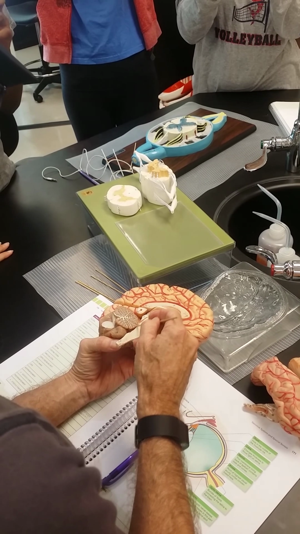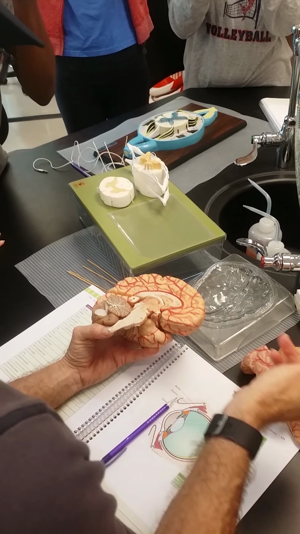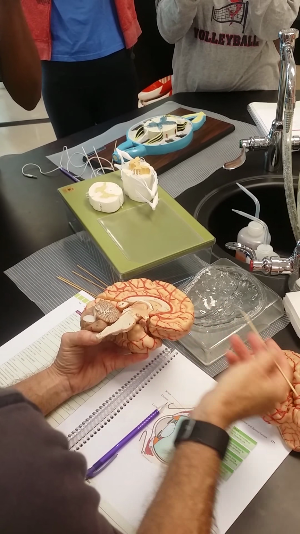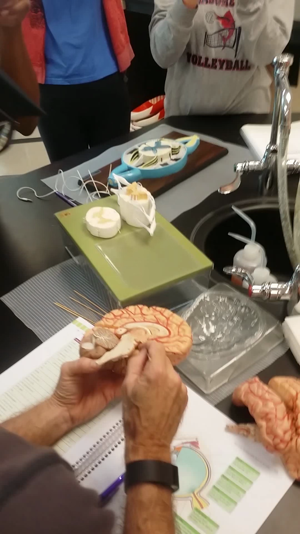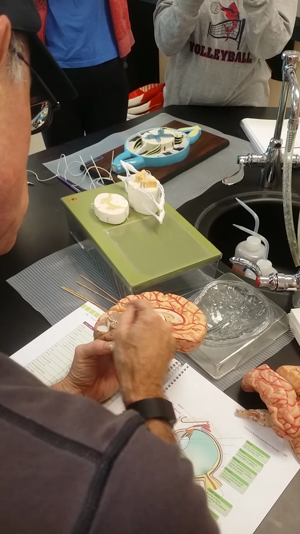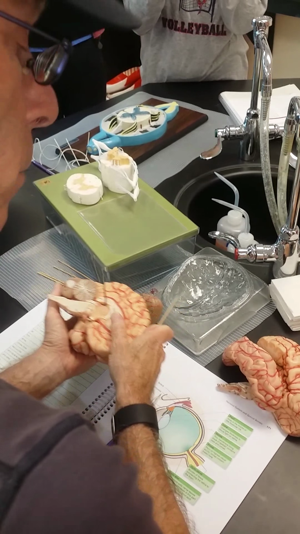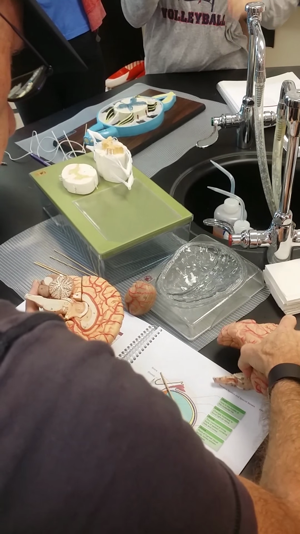We have a cerebral aqueduct. This over here is our midbrain, or if you want to call it mesencephalon, you can. The midbrain is easier to spell. Again, our pituitary, our pons, and the medulla. And this again is the cerebellum. So that's what we have on the brain. Not that much.